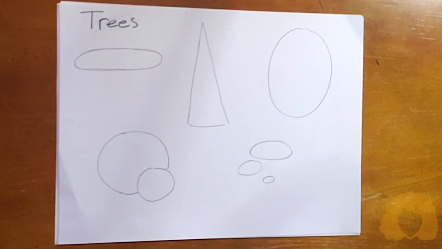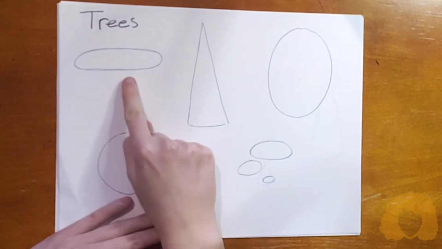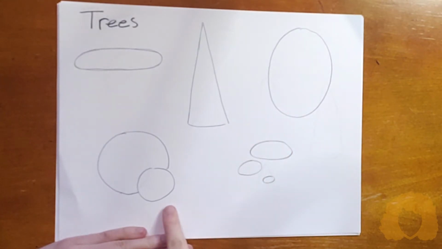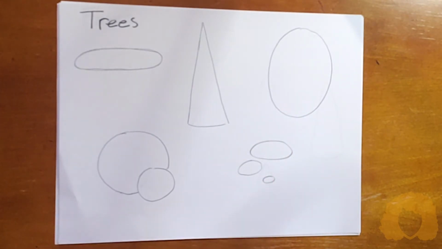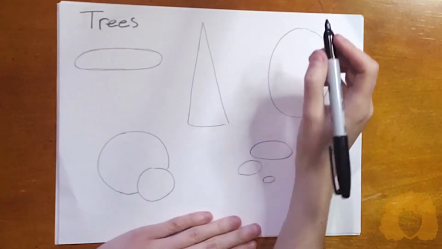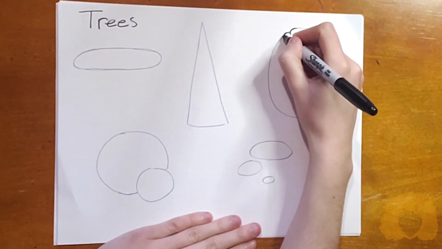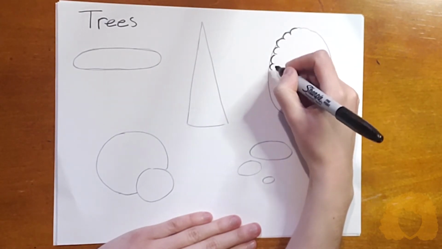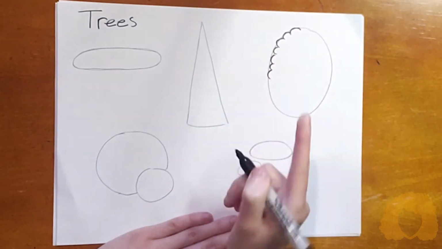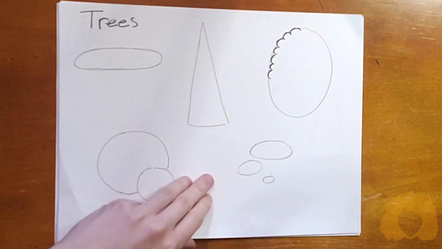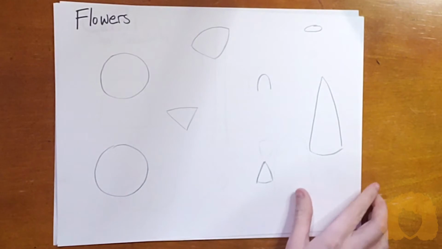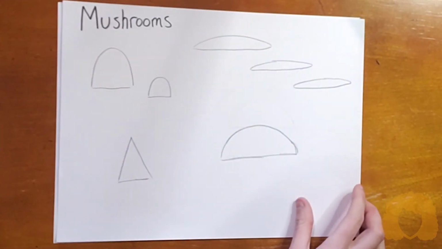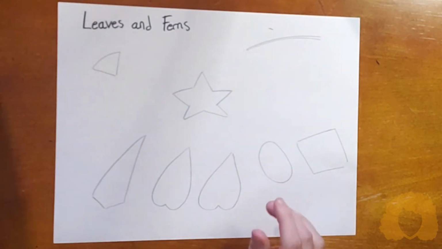So here I have a bunch of really simple shapes. An oval, a triangle, another oval, some circles, more ovals, and I'm using these to create all of my different shapes. For instance, you'll see on here that I'm just using a bunch of almost like smiley faces to create the texture in my trees. And you'll see that I have all these different basic shapes for all these different types of plants, flowers, mushrooms, and so on and so forth.